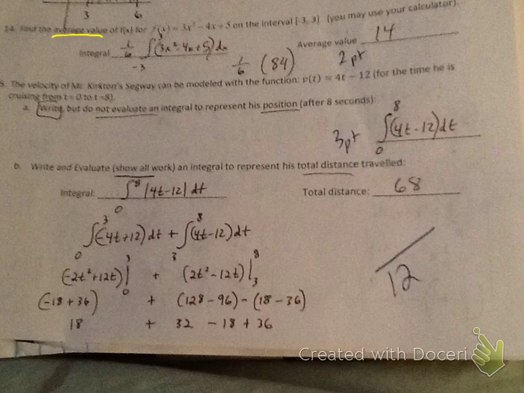Continuing, find the average value of the function. The average value of a function is a formula, 1 over b minus a, and the integral from a to b of f of x. So this is really a matter of plugging this in here and putting a definite integral up over your interval, and then use your calculator to evaluate. So the integral is 84 divided by 6 because you multiply by 1/6. That's the width of your interval. You get 14.